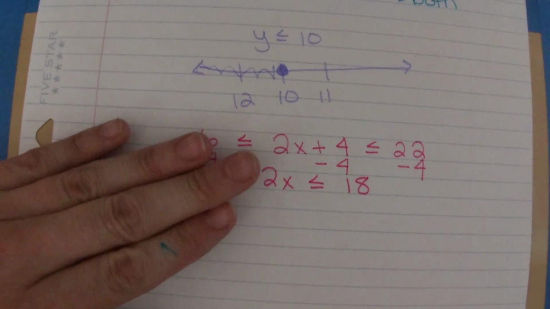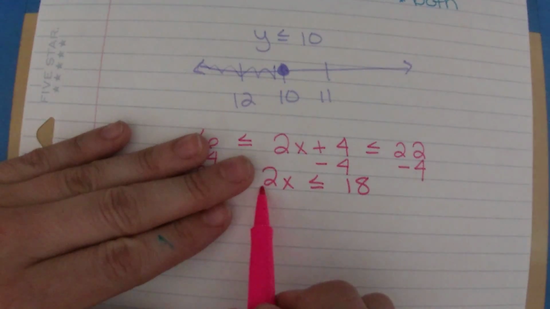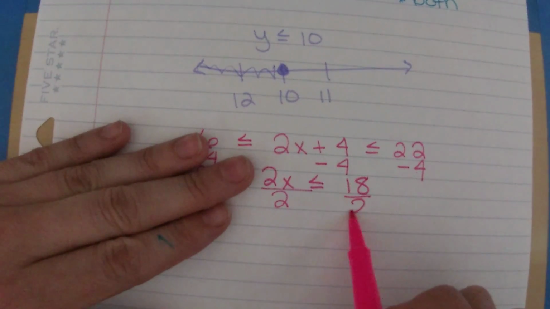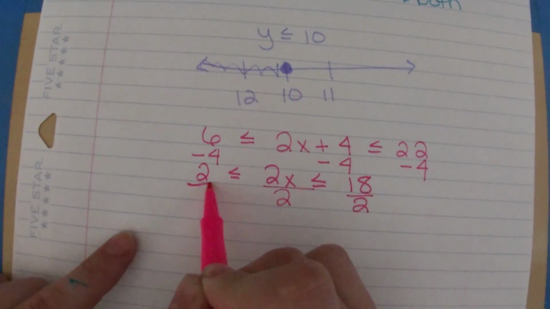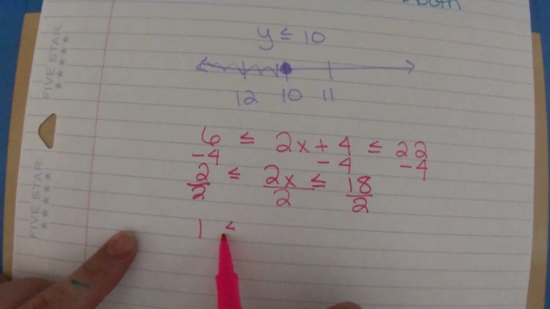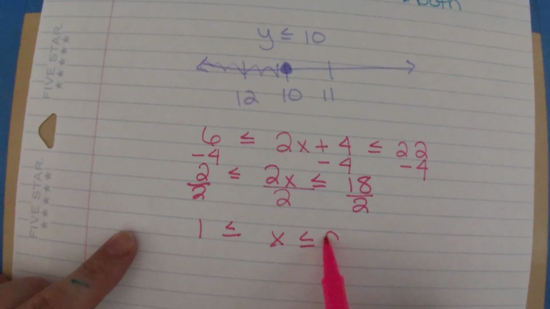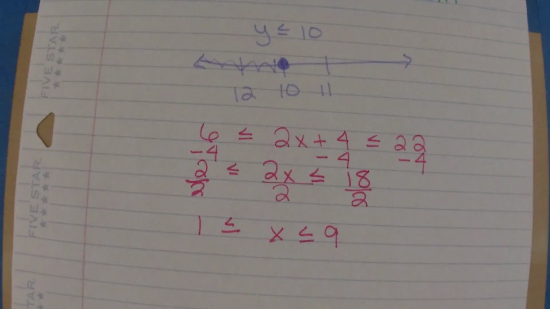Okay, and then we'd go back and we would do the same thing, right? So if we sort of ignored this, our next step would be to divide by 2. And then again, we would do that in all 3 places. Okay, again, reminder just from yesterday, anytime that you would multiply or divide by a negative, you would need to flip the inequality sign.